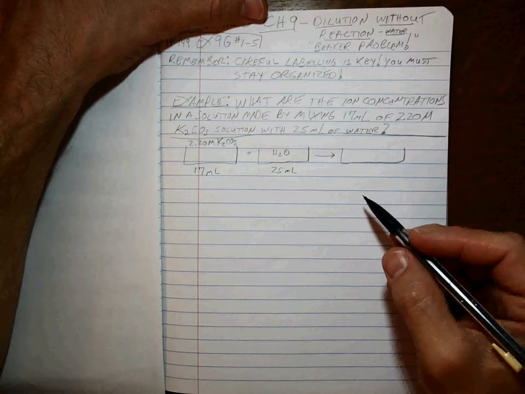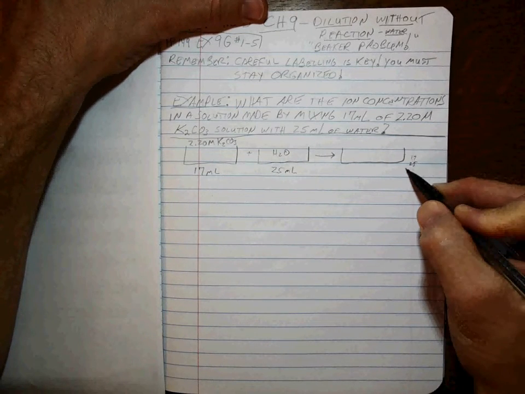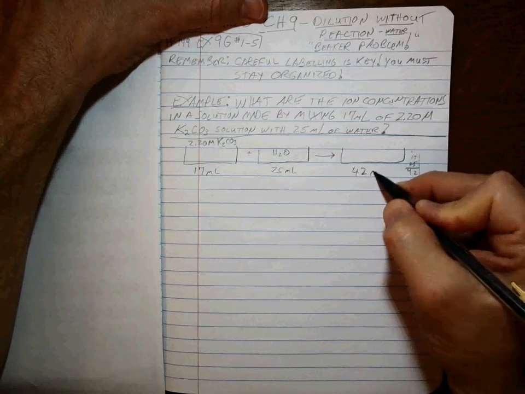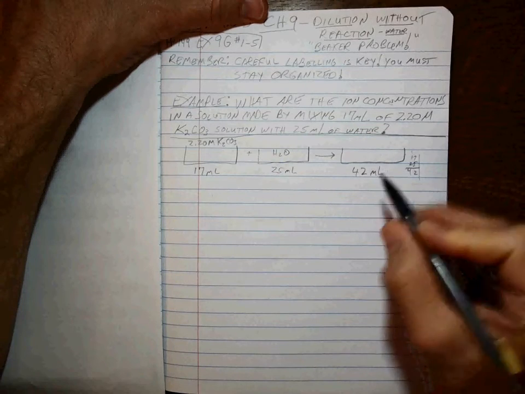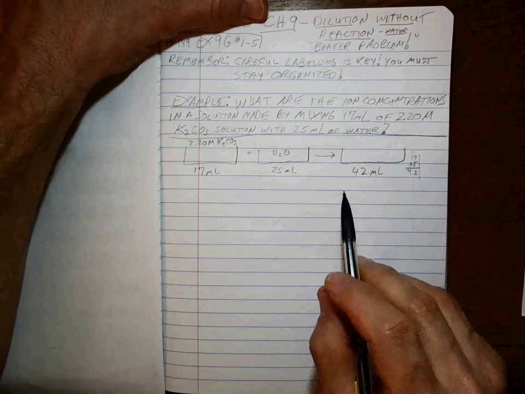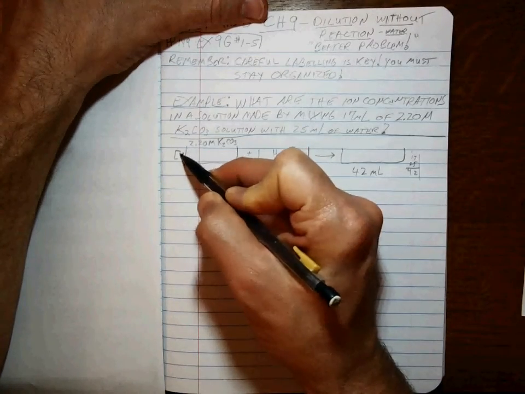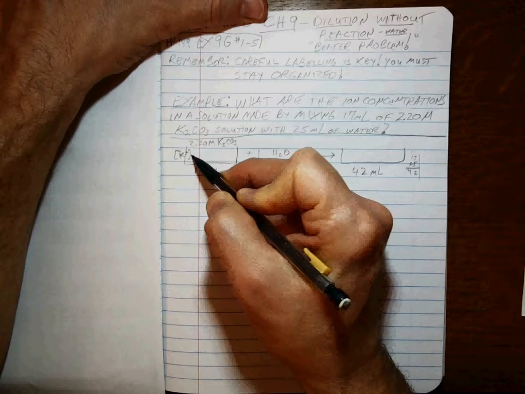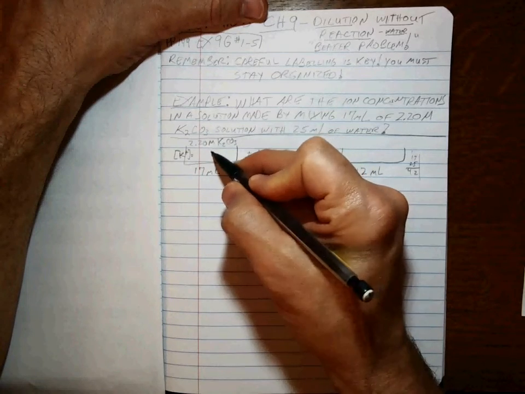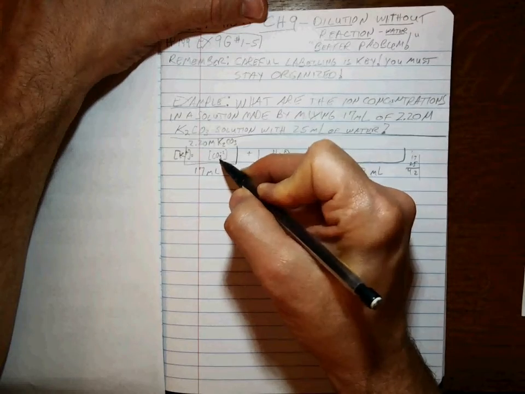Well, what are the things we need to do here? Well, the first thing we know is 17 plus 25. Careful with our sig figs, the total volume at the end is 42 milliliters. We know that for sure. Second, we know that splitting this up into its individual ions, the K plus concentration is something, and the carbonate concentration is something as well.